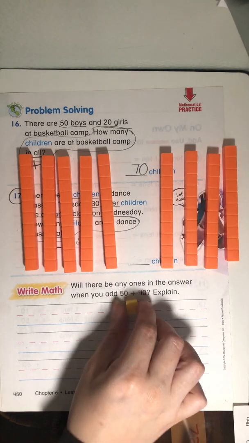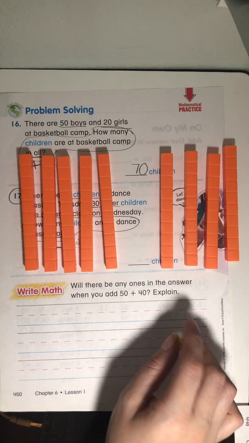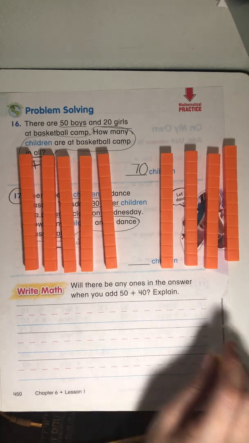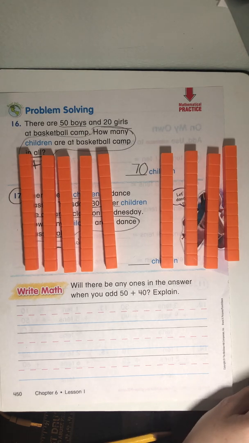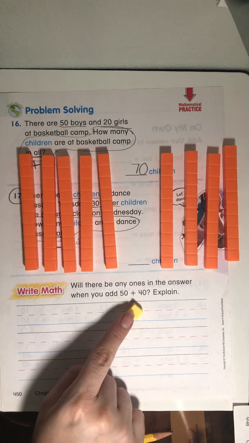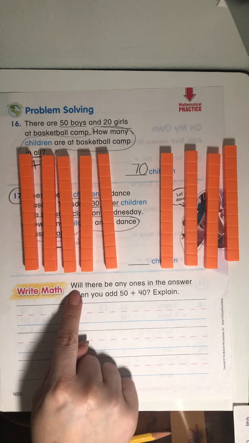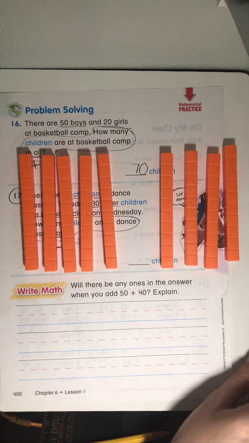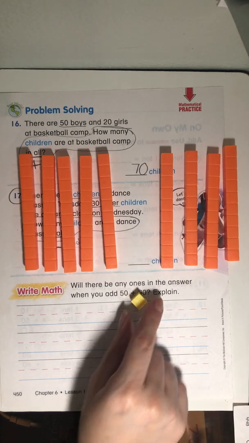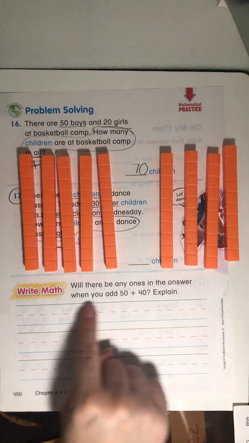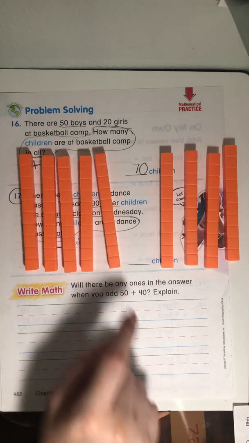Are there any ones left over when we add 50 plus 40? Yes or no? What do you think? Do you see any of these left over? So your question says, will there be any ones? Will there be any of these left in the answer when you add 50 plus 40?